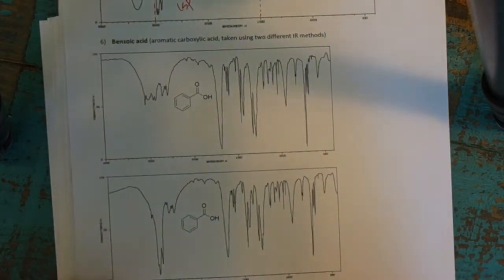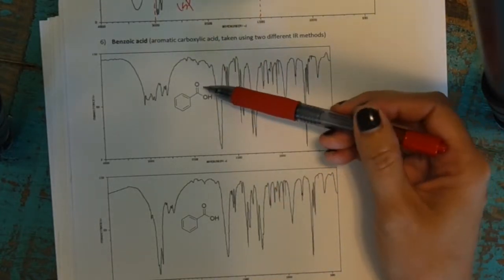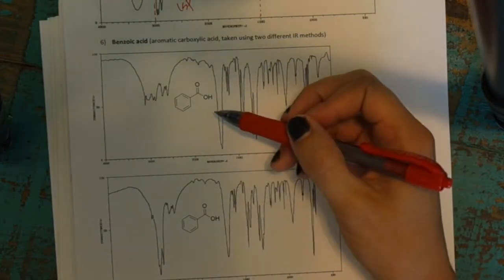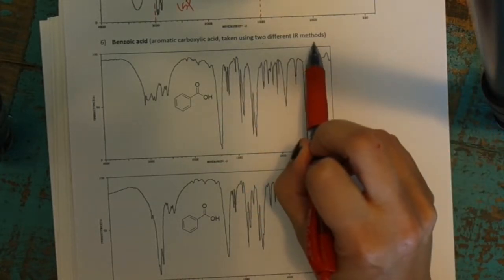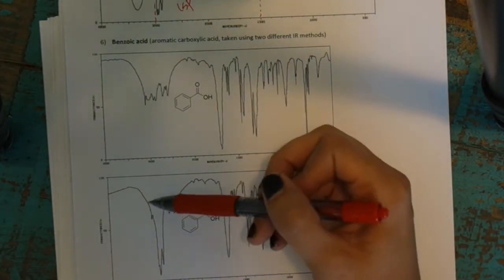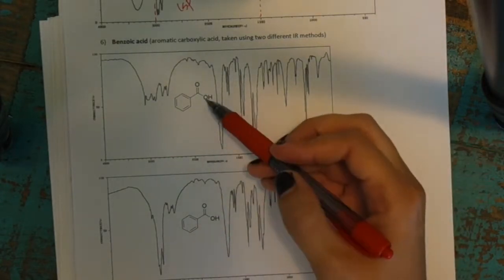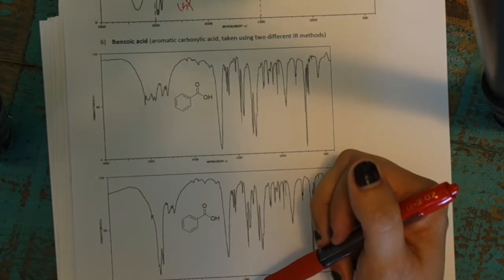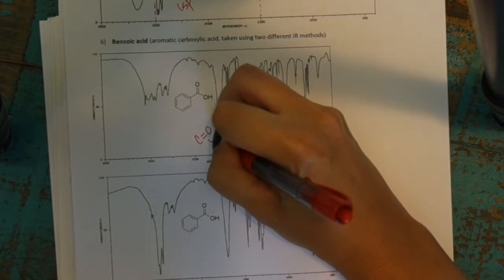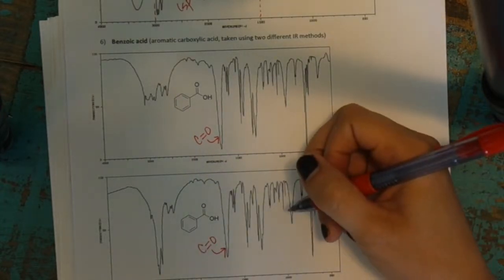Our next example is to show you how this is different. Here's a carboxylic acid, and I showed it twice. These two spectra have been taken using two different IR methods. Depending on how the IR is taken, that can affect things, especially with groups that are involved in hydrogen bonding. I wanted to show you how sometimes it's confusing to find the carboxylic acid OH. But one thing you'll notice is that you see the C=O bond, the carbonyl, peak roughly at 1700, the strong, sharp peak.